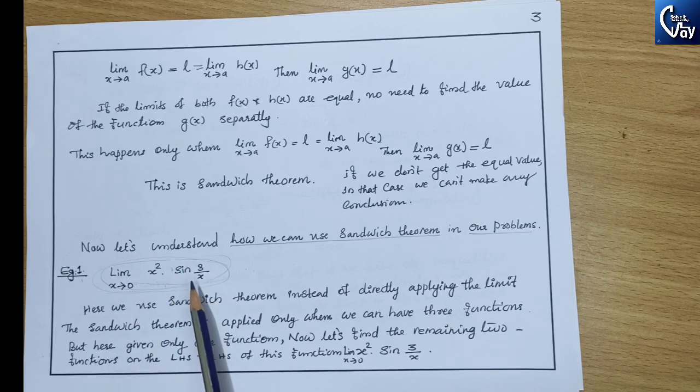Now let's find the remaining two functions on the LHS and RHS of this function. Is it clear? The middle function is the limit as x tends to 0 of x squared times sin(3/x). Is it clear?